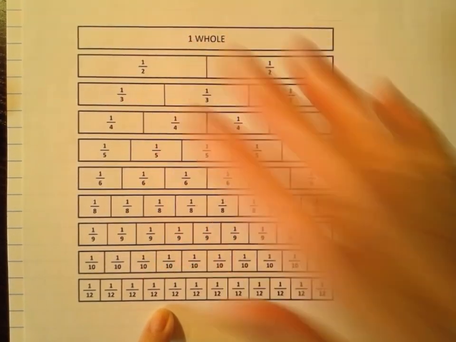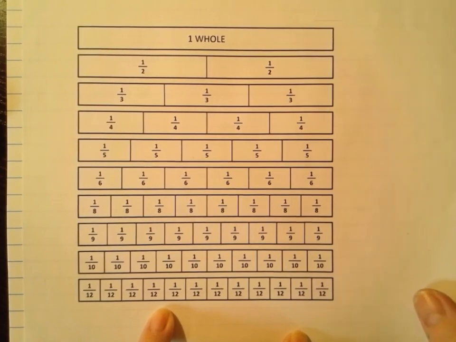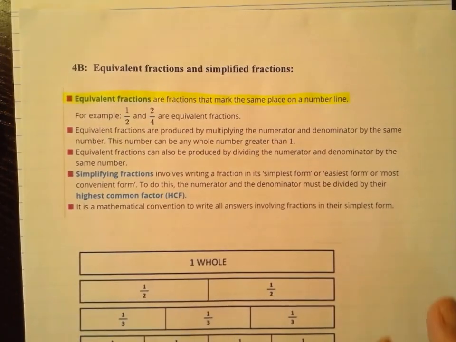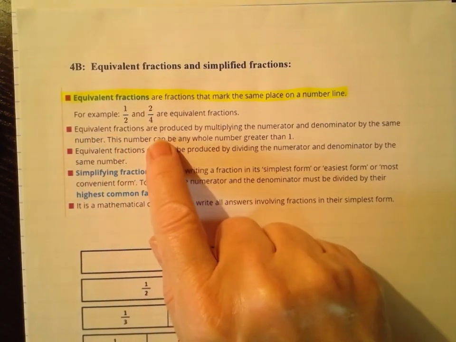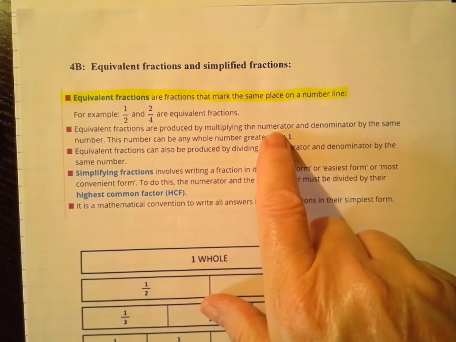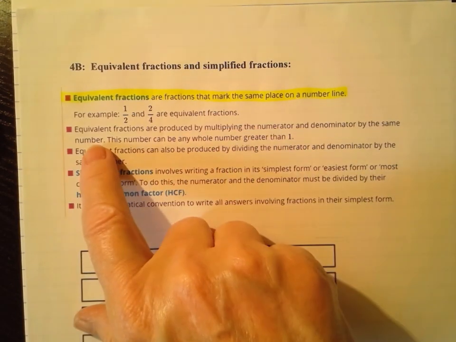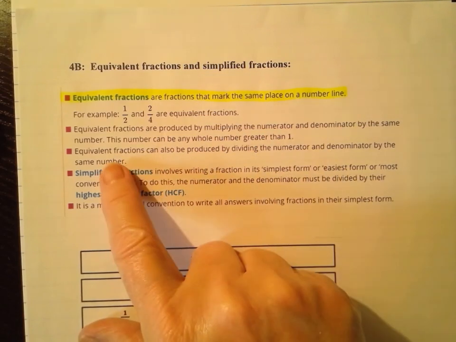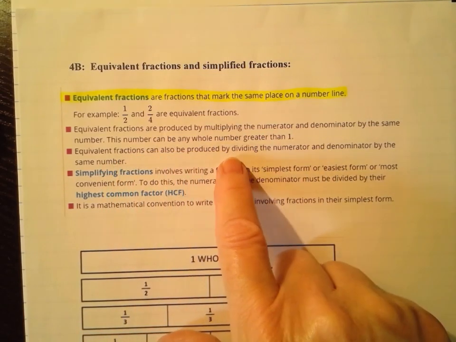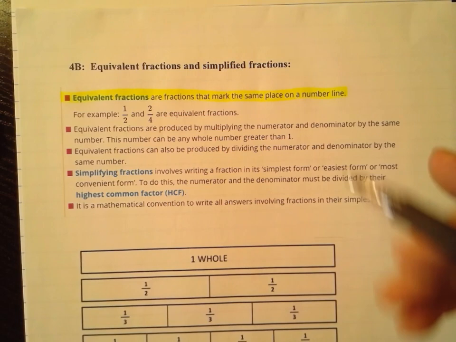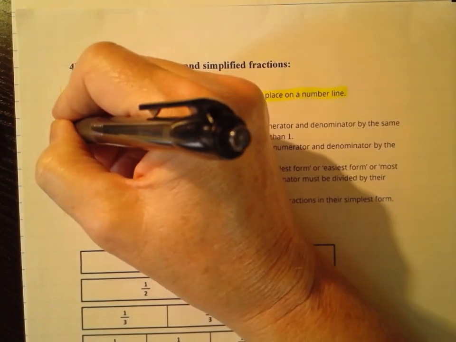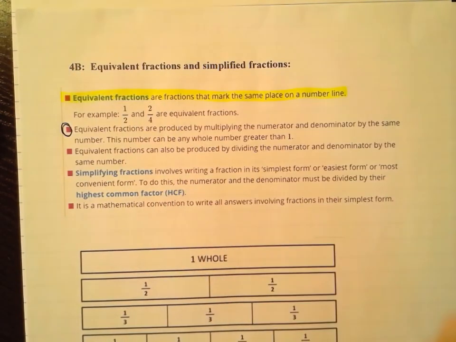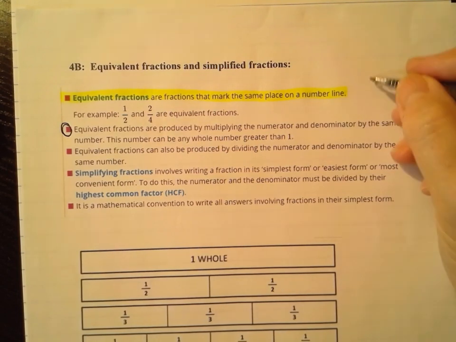So this can be helpful to you, but some of you are probably really good already at reducing fractions. Equivalent fractions are produced by multiplying the numerator and the denominator by the same number. This number can be any whole number greater than 1. Let's do a little example of this one right here.